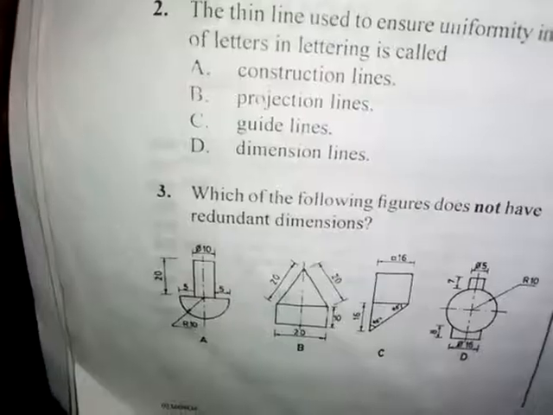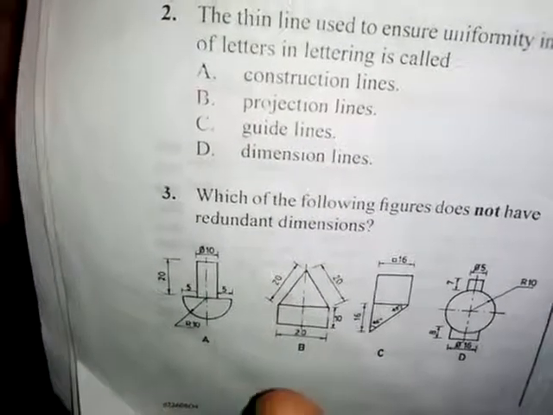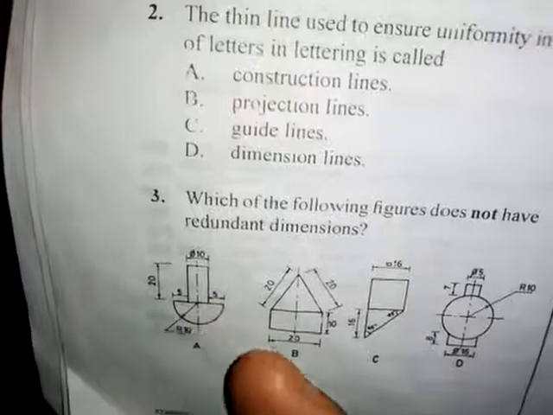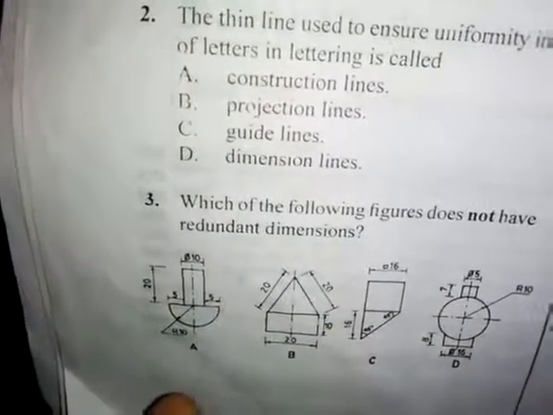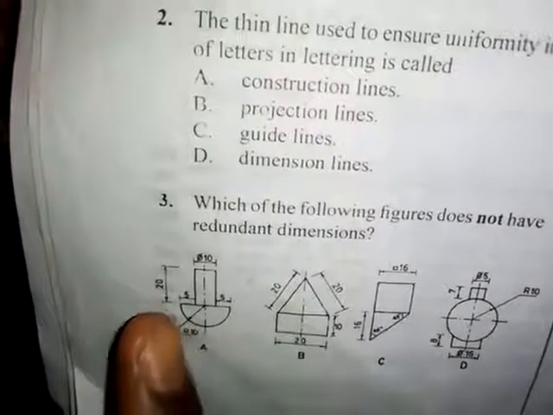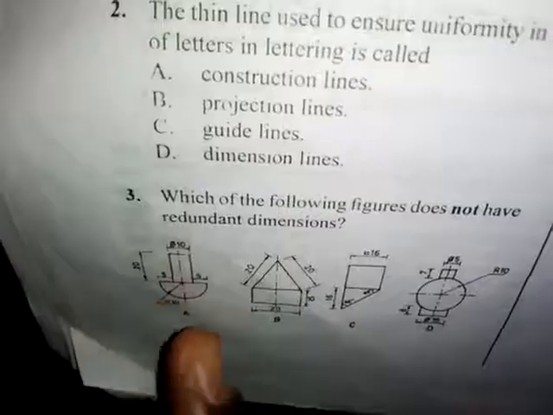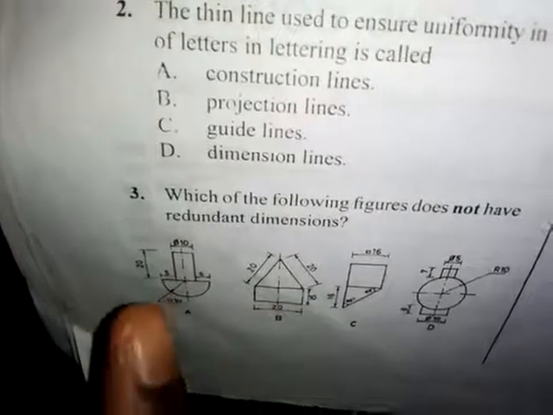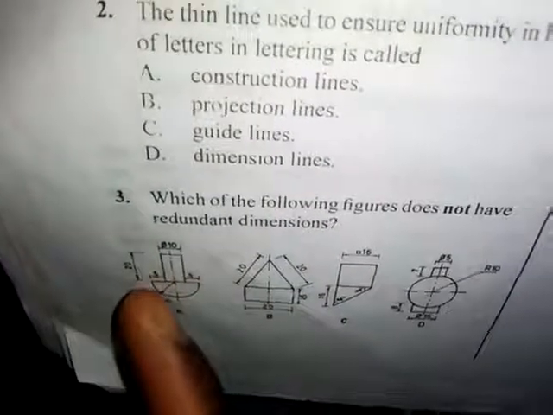Even none of them is needed, because we already know that the radius of this semicircle here is 10, and for this one the diameter is 10. So this 5 millimeters and this 5 millimeters are not needed.